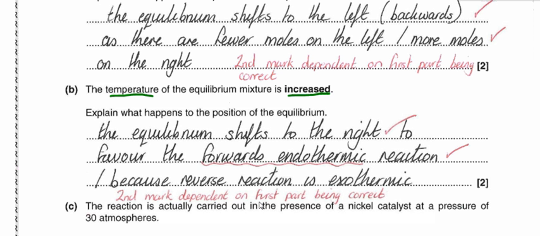So part C, the reaction is actually carried out, and this is a very standard one, isn't it? They've got you to have a bit of a weigh up of the equilibrium. Now they're saying in reality, the reaction is carried out with a nickel catalyst at a pressure of 30 atmospheres. So not a massively high pressure, but certainly higher than atmospheric pressure.